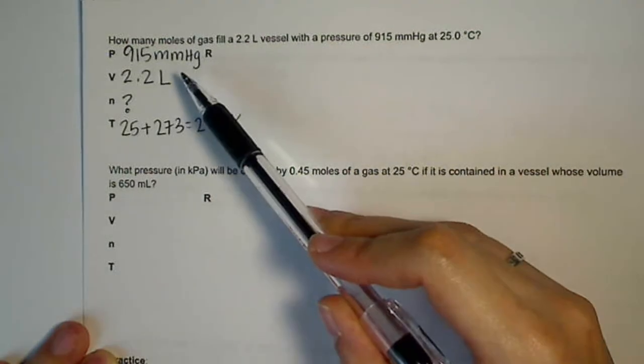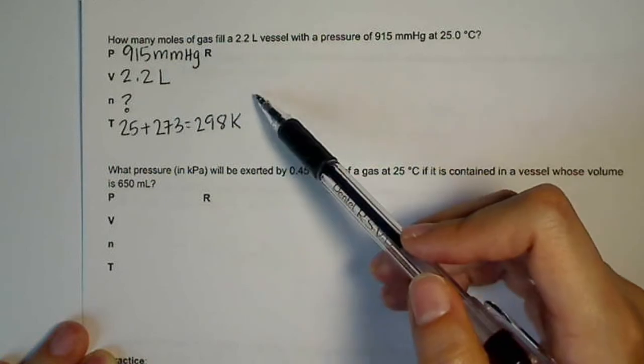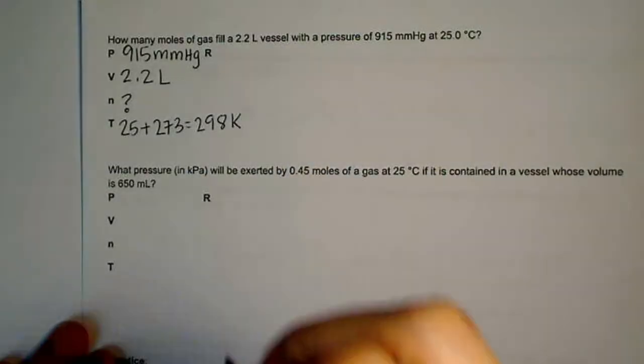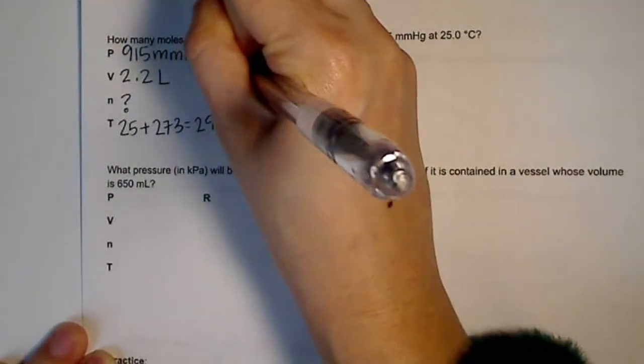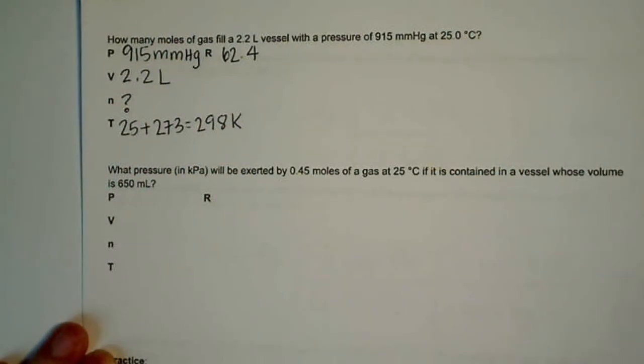Now notice my unit of pressure is millimeters of mercury, so I'm going to have to use 62.4 as my R. Your gas constants are given to you, so you just have to know which one to use. And again, it's based on your pressure.